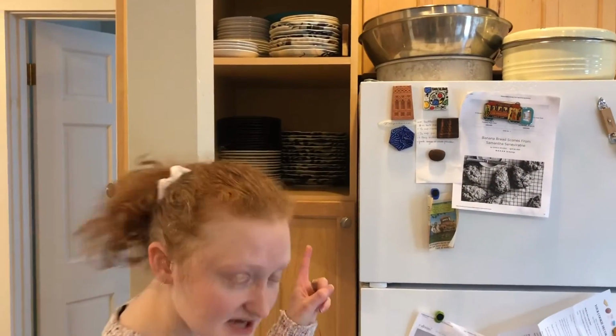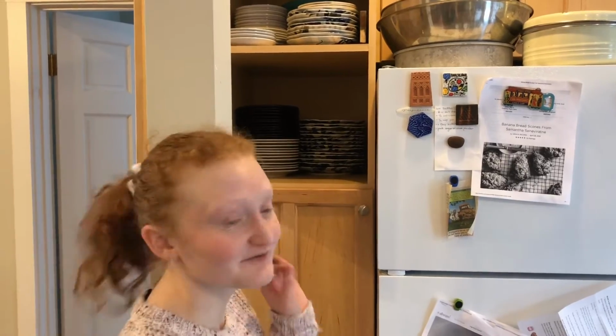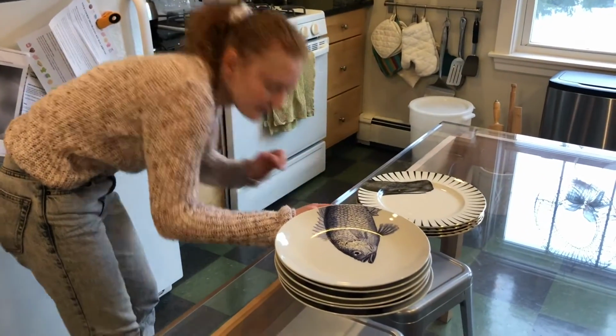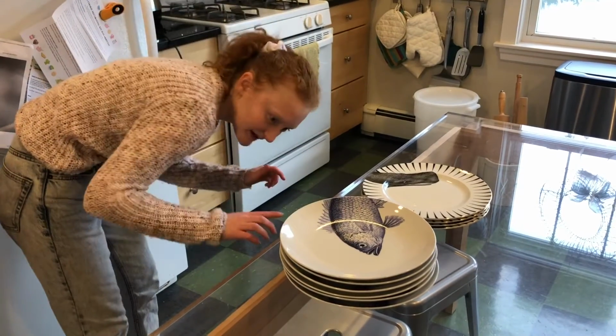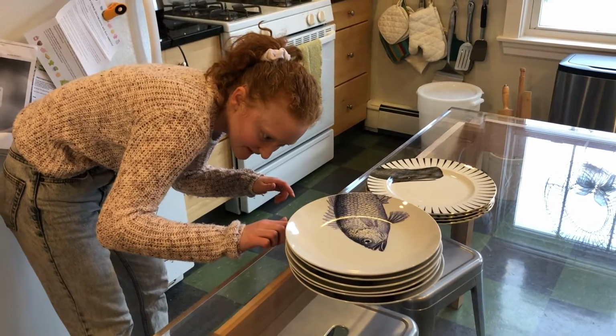All right, so now we're tackling this cabinet, which has a lot of plates. I even had to take some of them out to help. So we're starting with these ones down here. And these are a whale plate set. Looks like we've got 1, 2, 3, 4 of those. And this fish plate set, we have 1, 2, 3, 4, 5, 6.